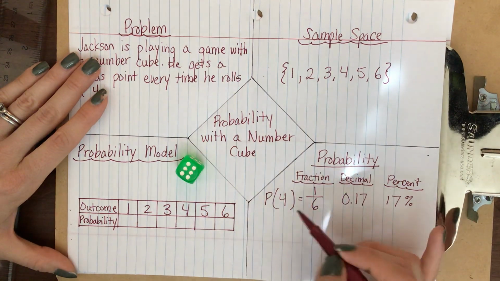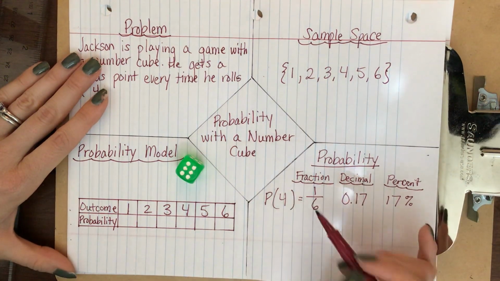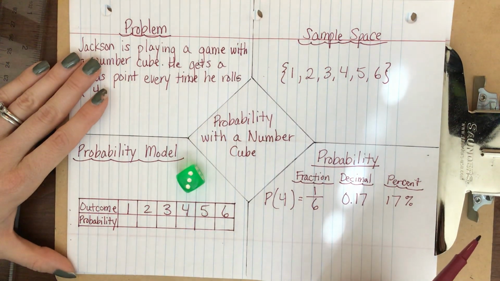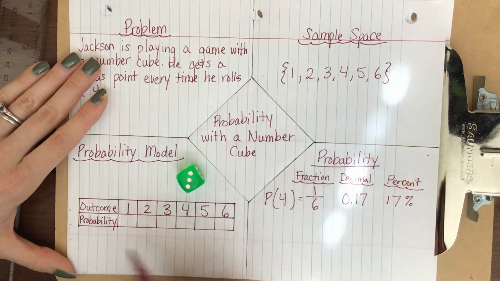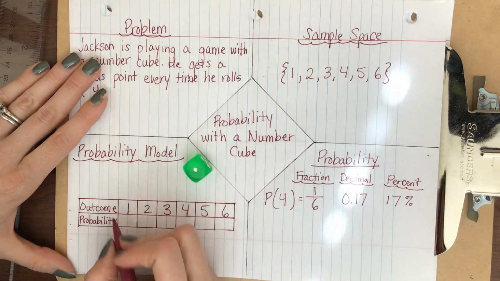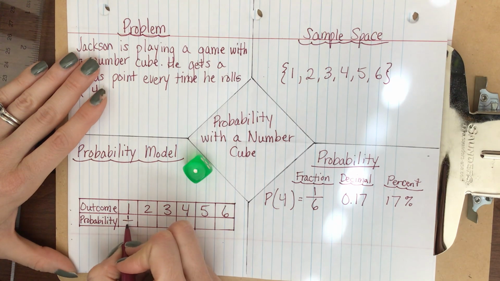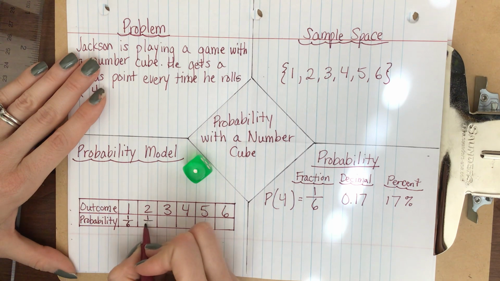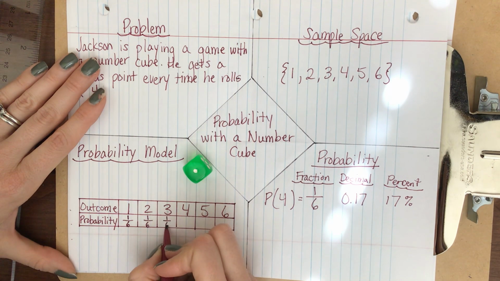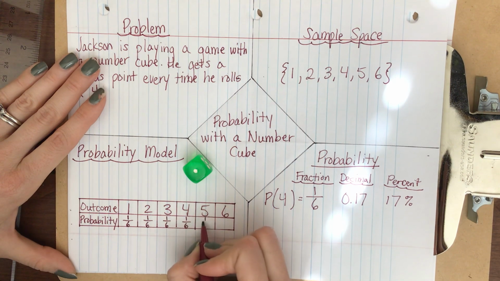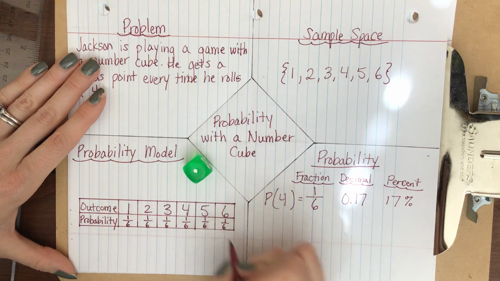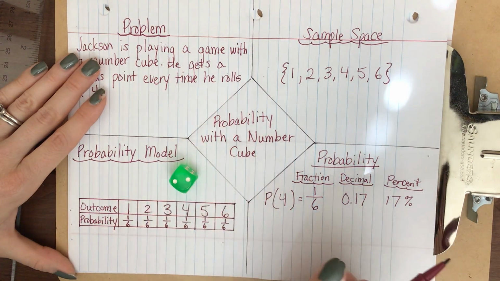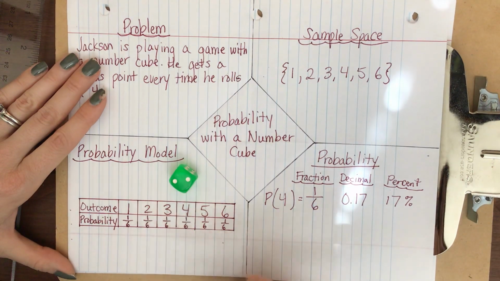Now, the probability, which we've already discussed over here for the number 4, is going to be the same for all of them, because all of these outcomes are equally likely to happen. Okay, so the probability of rolling a 1 is 1 out of 6 different outcomes. Same thing for a 2. The probability of rolling a 2 is 1 out of 6. 3 is 1 out of 6. 4 is 1 out of 6. 5 is 1 out of 6. And 6 is 1 out of 6. So if you're looking for simple probability, I want to find out the probability that I would roll a 2. Then that would be 1/6.